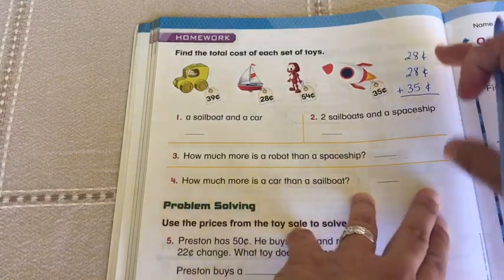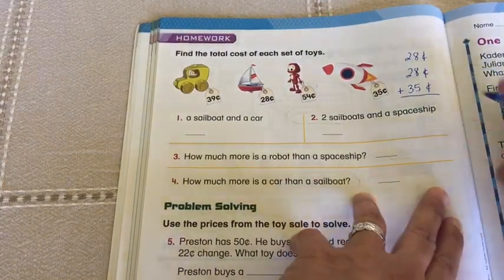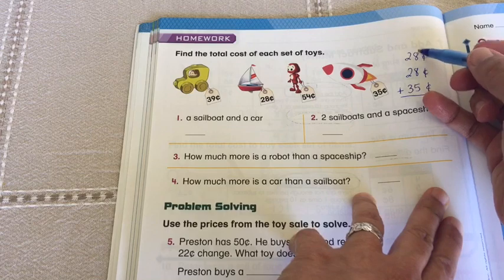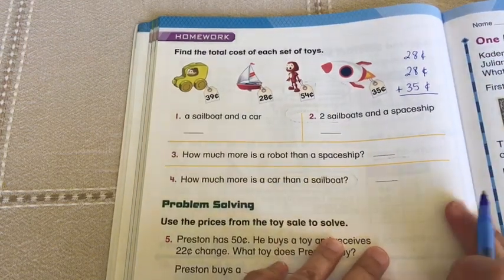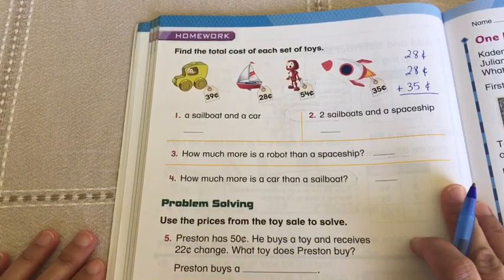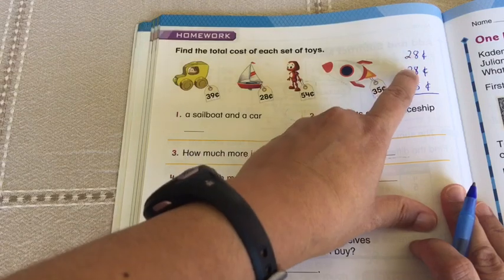If you remember, we work our way down. Well, I start with my pennies. 8 plus 8. What is 8 plus 8? That's a doubles. You should know this by memory. 8 plus 8 is 16.